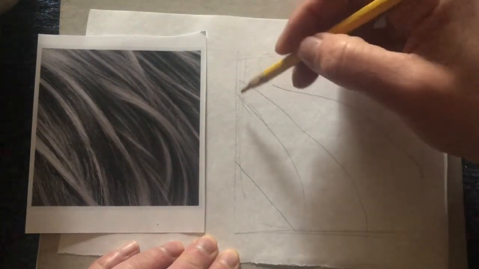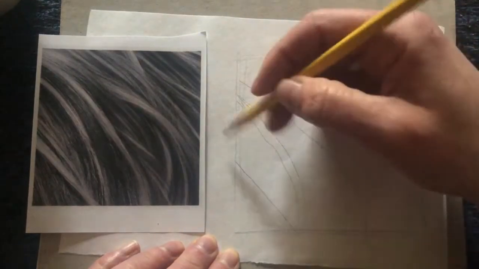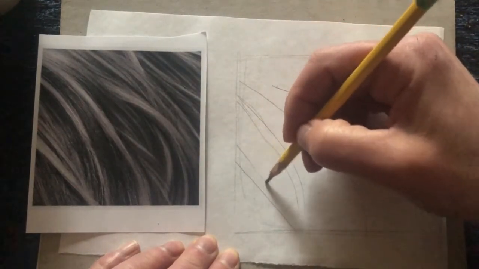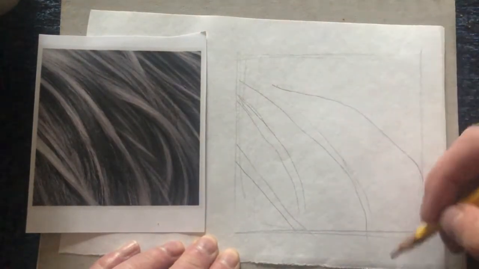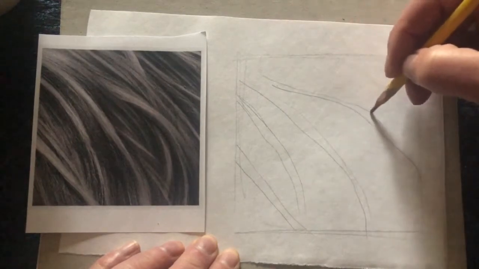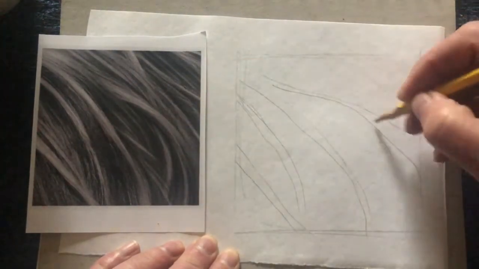And these are like chunks. Actually, let me make these thicker. Make this one thicker. Comes out. There's another one right here.